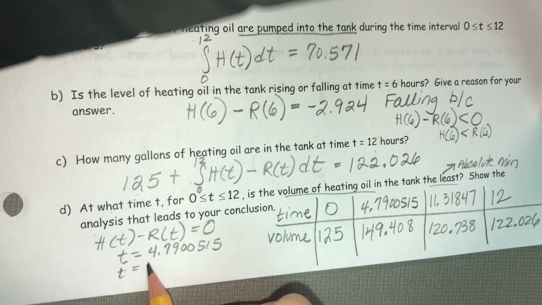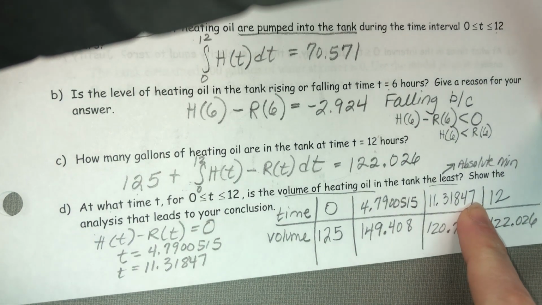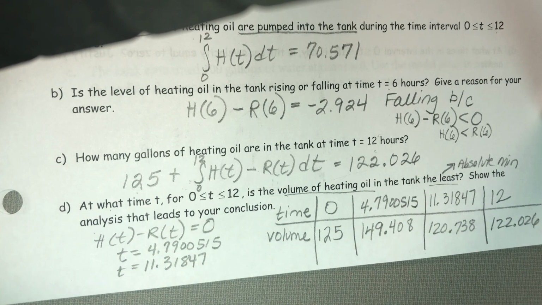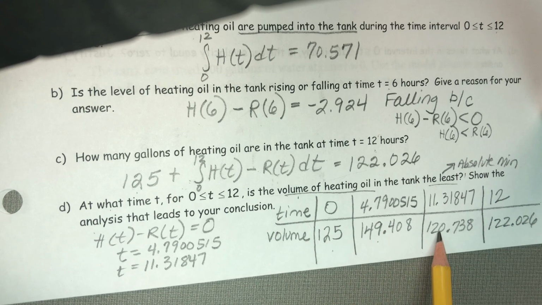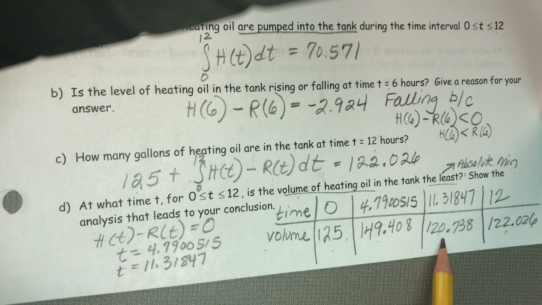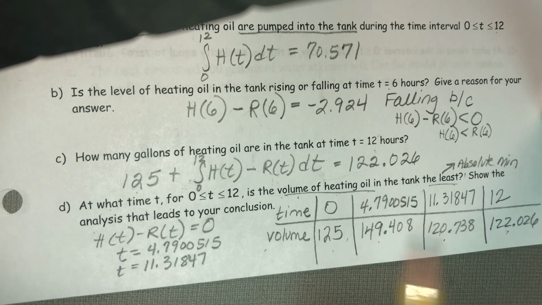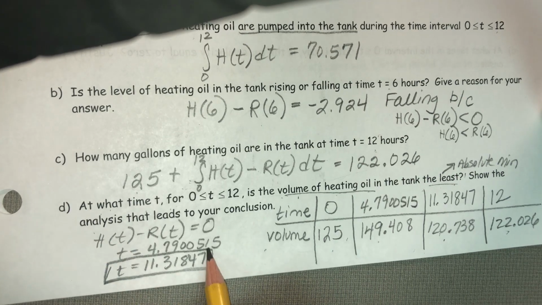If I make this look the same, I didn't write the time here. I probably don't need to do that since it's over here, but in the interest of having it look completed, I'll do that. So we are looking for the absolute minimum volume. So these are the volumes. So which volume is the very least? Well, it's this one. But is that what the answer is? At what time is the volume of heating oil the least? So the time that it is the least is 11.31847.